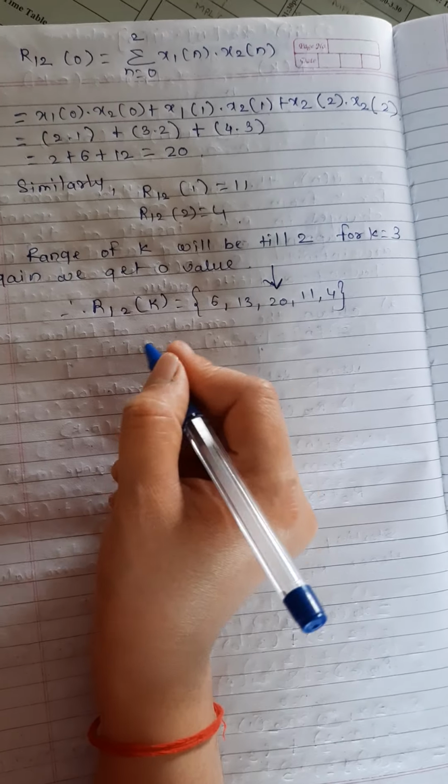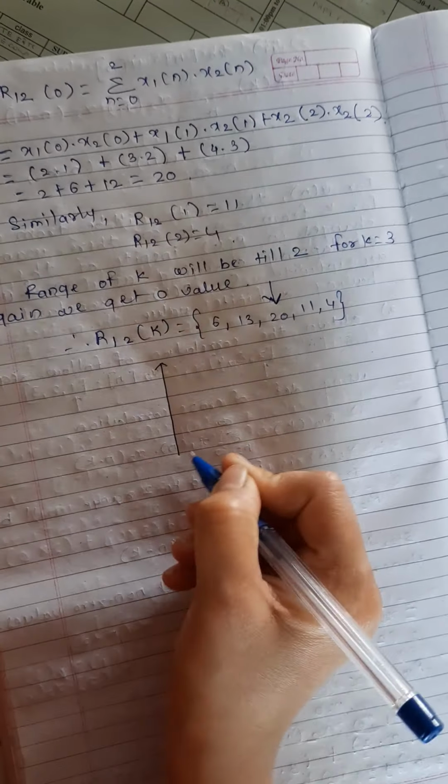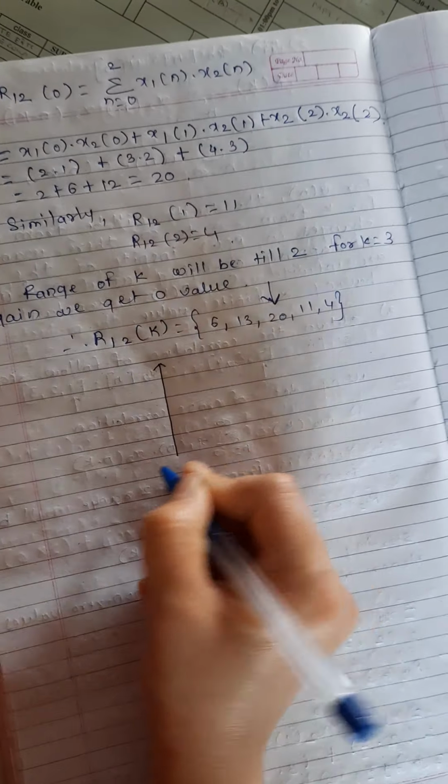Now the plot for R12 of k. This is k, and this is R12 of k. This is 0.